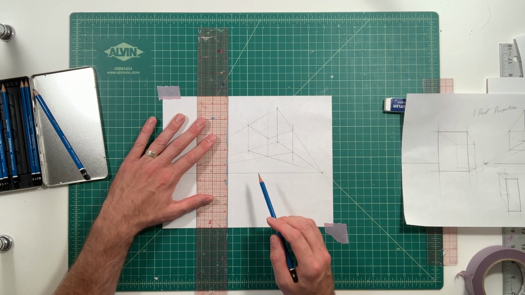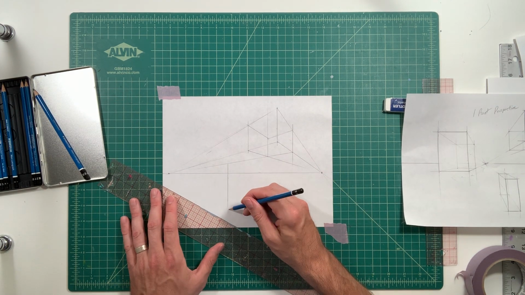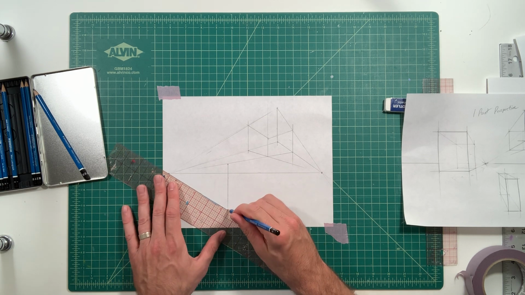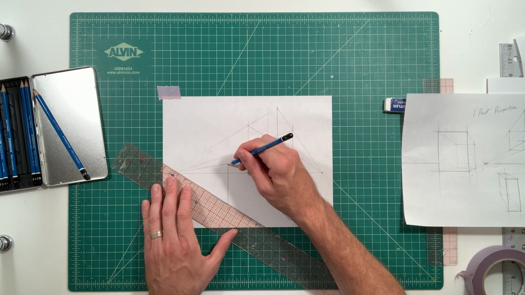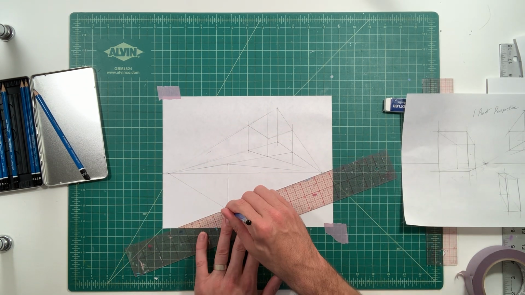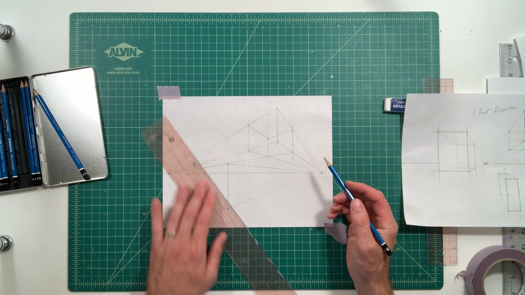I'm going to draw a vertical line here again, then I'm going to put this one on the horizon line, and I'm going to put a dot here over the horizon line. Why not? Connect it, left vanishing point, connect it, left vanishing point. Same thing, right vanishing point. Same thing, right vanishing point. I don't even have to connect it. I know it's going there.